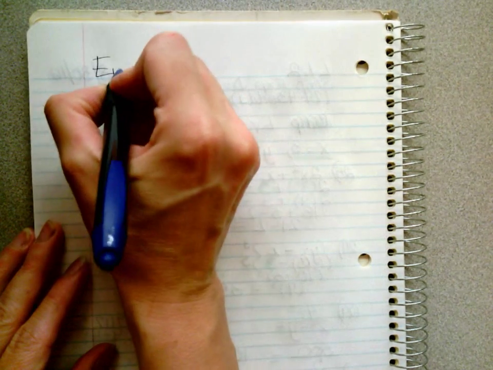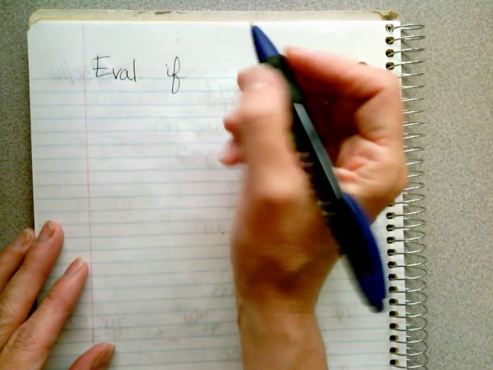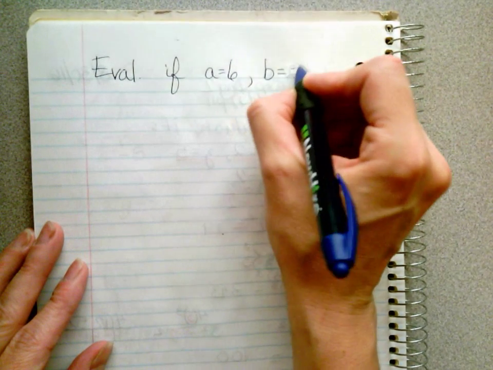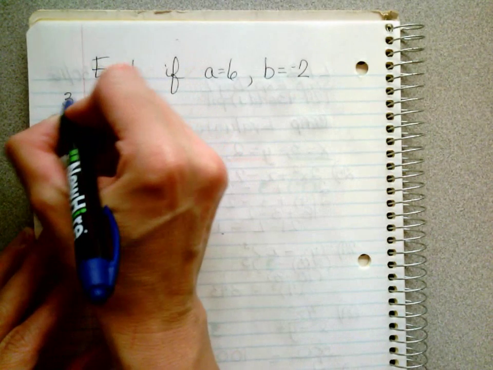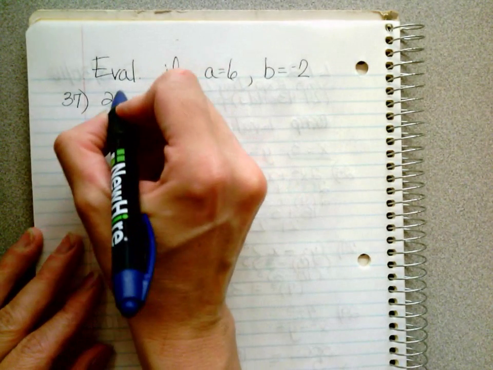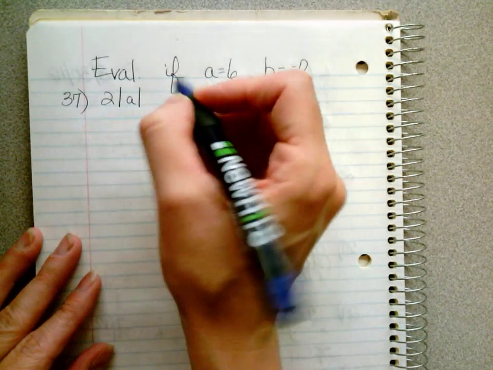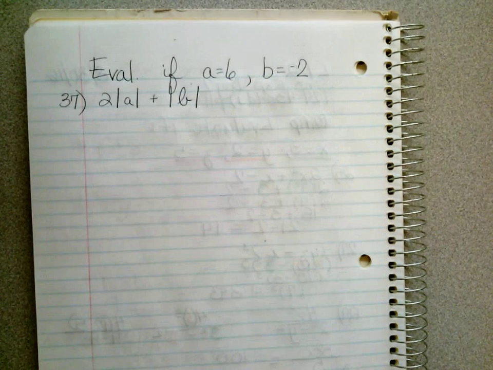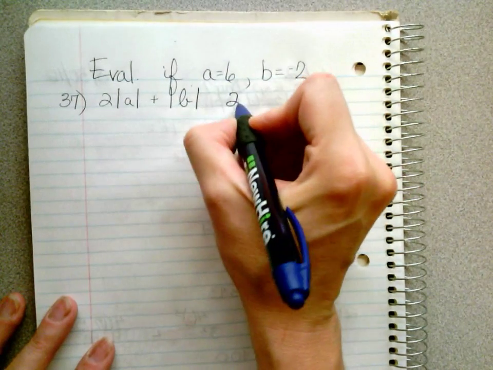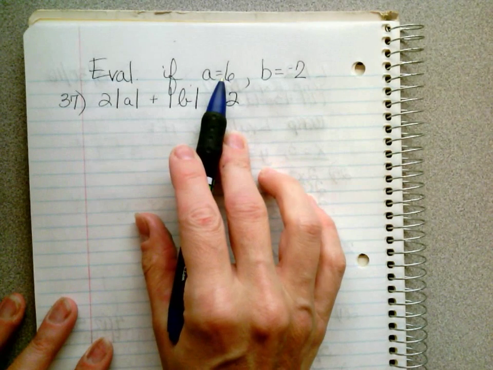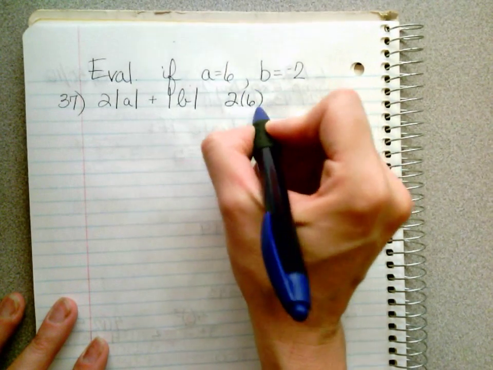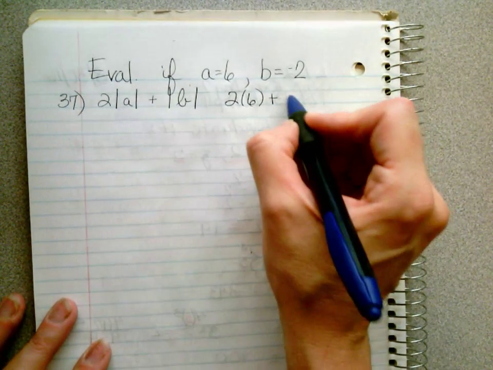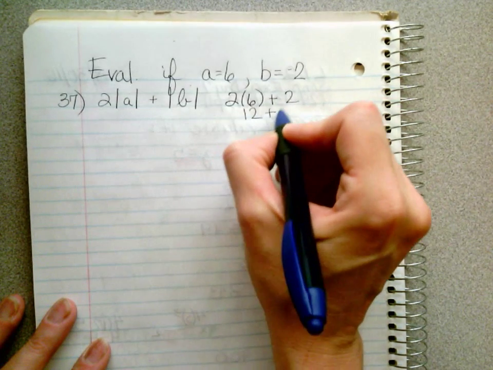37 is evaluate if A is 6, so new numbers, new letters. B is -2. 37 says 2 multiplied by the absolute value of A added to the absolute value of B. All right. Absolute value of A is 6. Can we agree on that? 2 times A. Added to the absolute value of B, which is 2. Y'all get 14? Great.